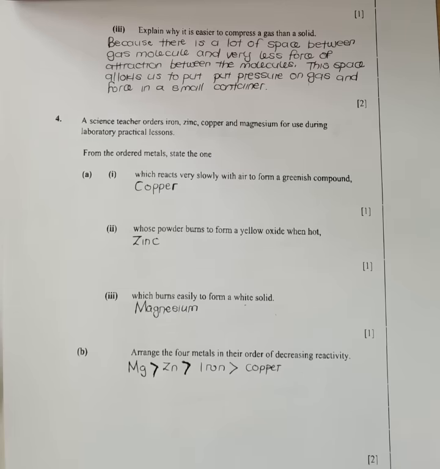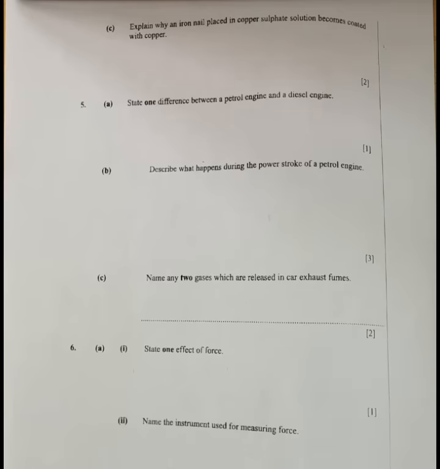Let us move on to the next question. Let us move on to part C. We are supposed to explain why an iron nail placed in copper sulfate solution becomes coated with copper. So iron is more reactive than copper. It is going to displace copper from the copper sulfate and form ferrous sulfate. And then the copper that was displaced is going to deposit around the nail.